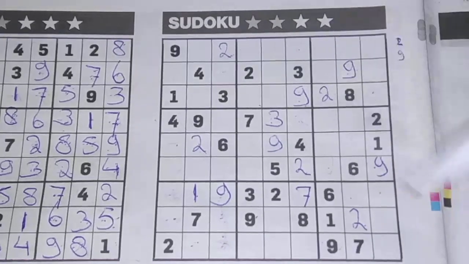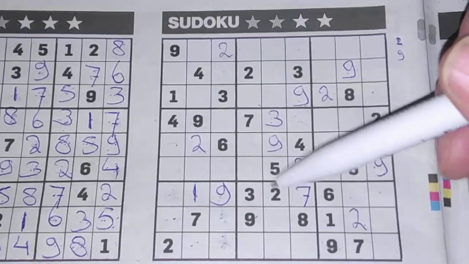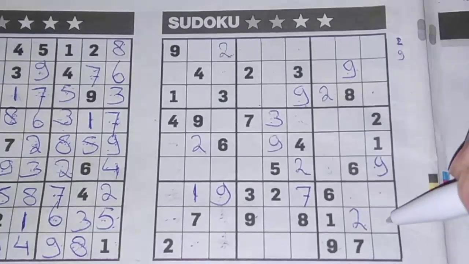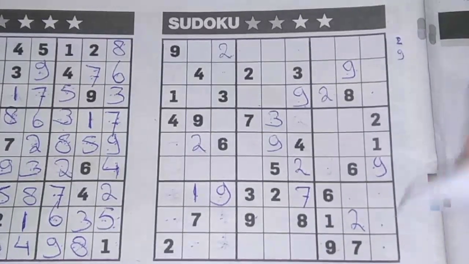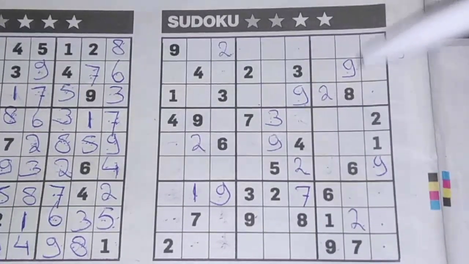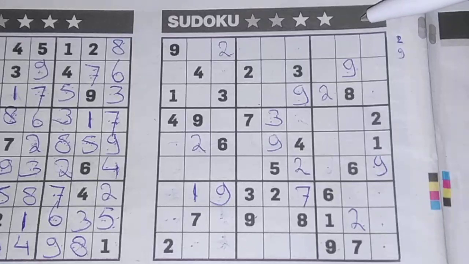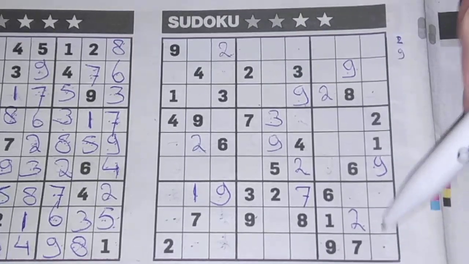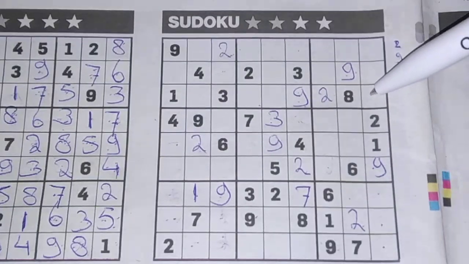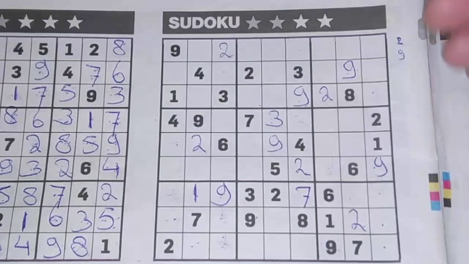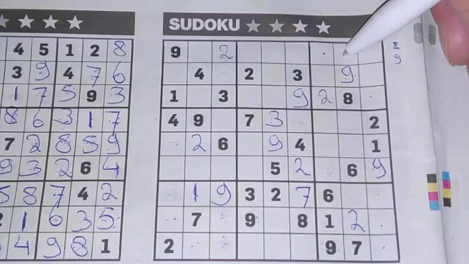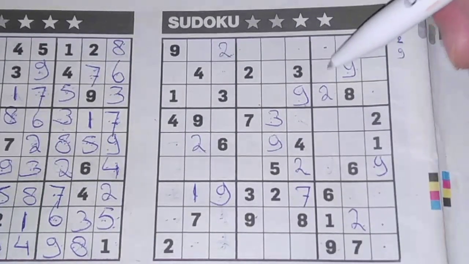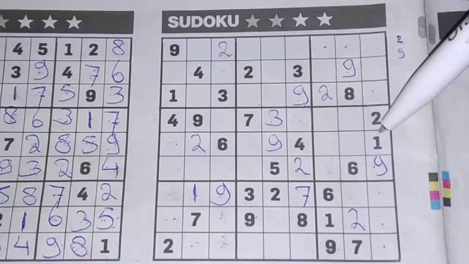Yes, we have a 3 in this big square. We have a 3 there, so no 3 in those 2 boxes. So the 3 should be here or there. So in this big square, we have a 3 over there, so the 3 cannot be in one of those 3 boxes. So the 3 could be here or could be there, because we have a 3 here, so the 3 cannot be in this box.